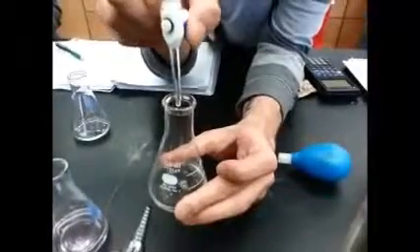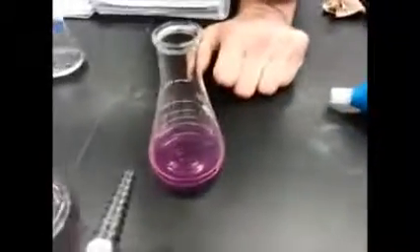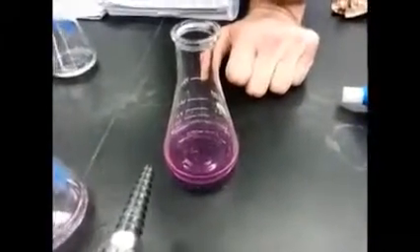Here we see the pink as the standard solution is entering the analyte. Continue to swirl it so that we can mix it up well. Here, persistent pink has been reached, so we will stop the titration. This is reading his final volume. The final volume is 32.49.